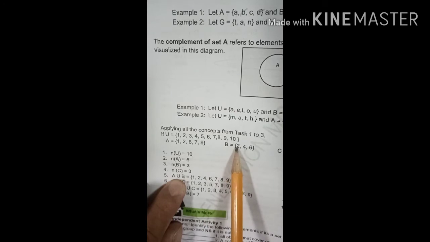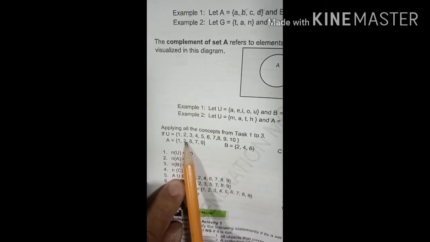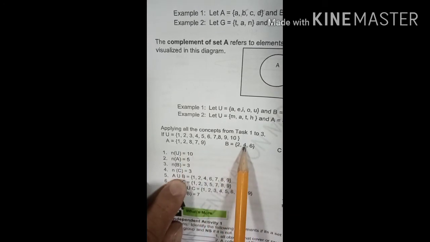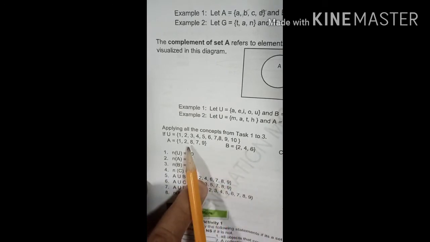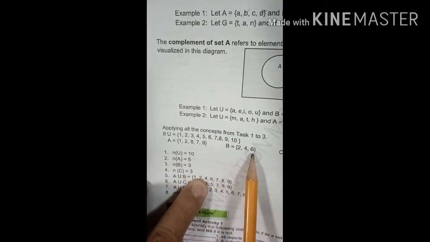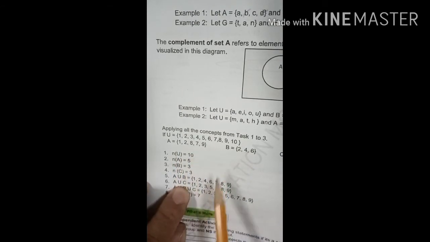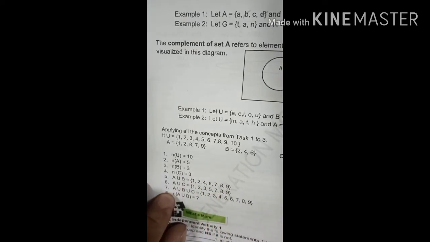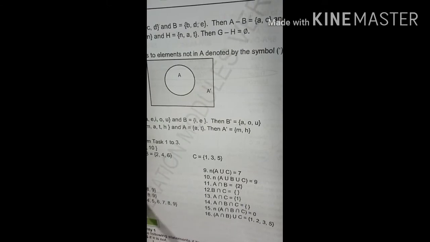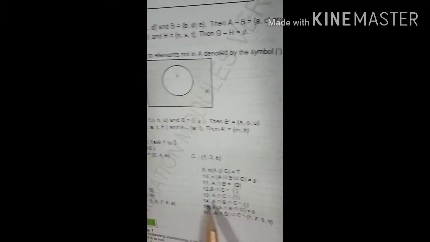Do not write another 2 because 2 is written already here. 4. So, you write 4. 6. There's no 6 here. So, you write 6. So, the answer is 1, 2, 4, 6, 7, 8, 9. So, this is the answer. Okay, there is an answer already.